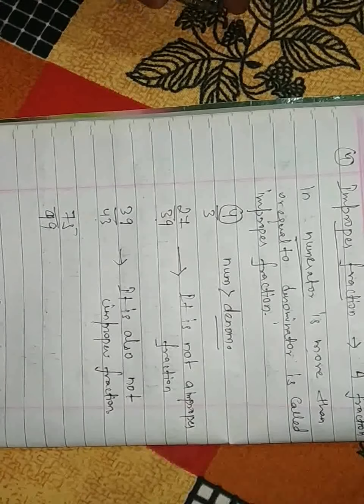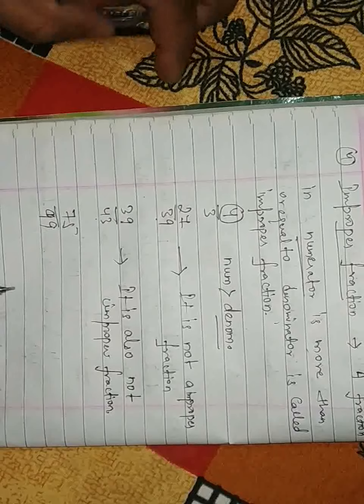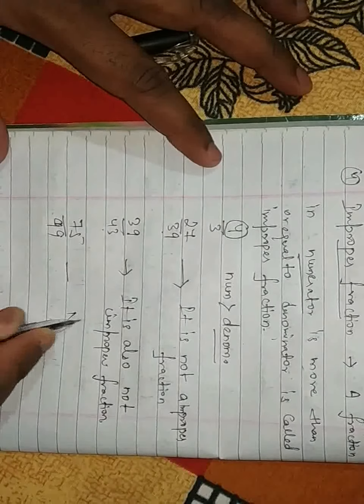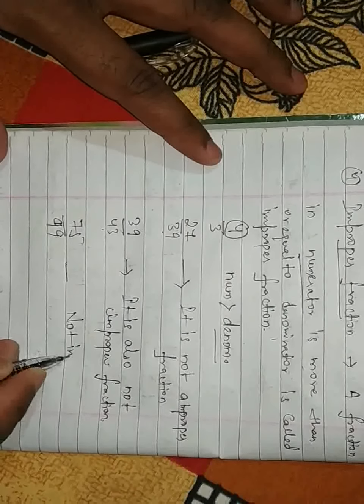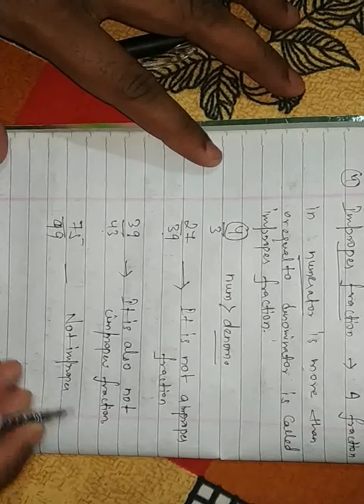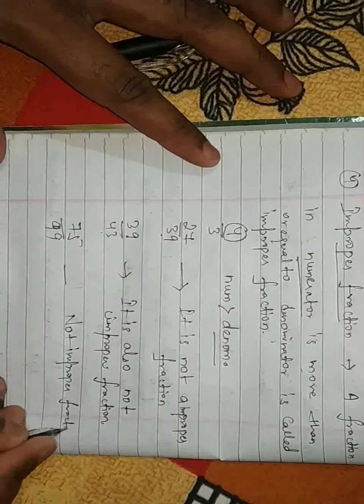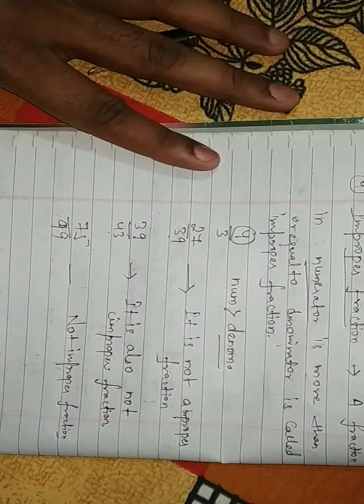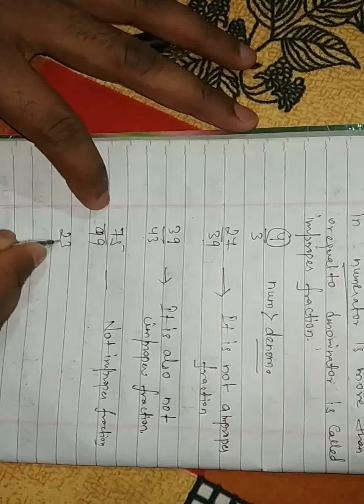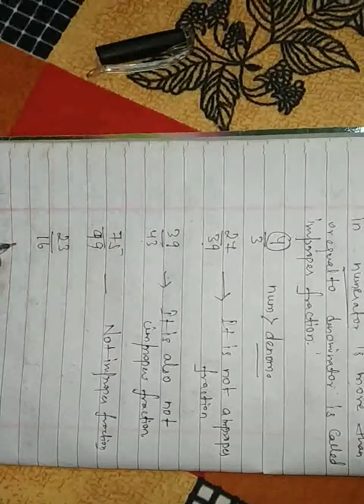Again, it is a proper fraction, not improper. 23 by 16.